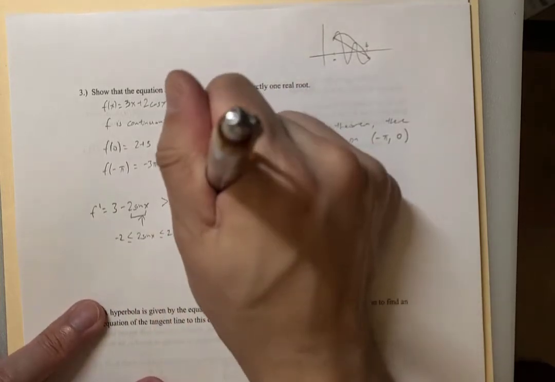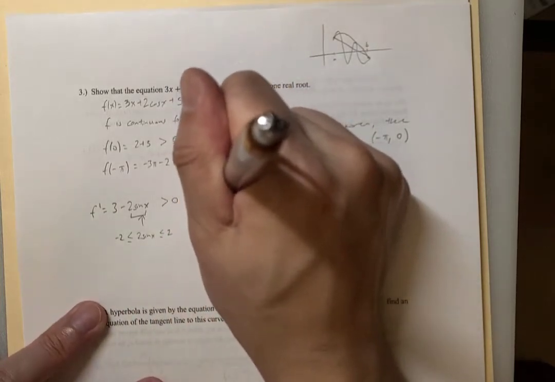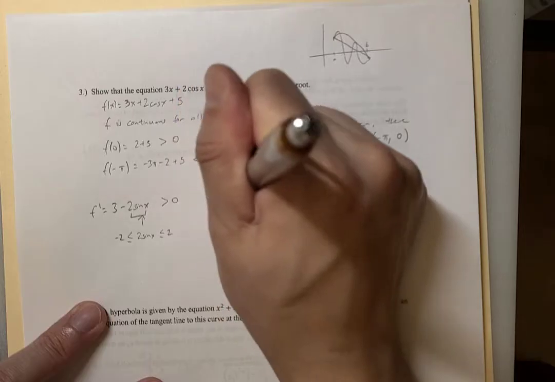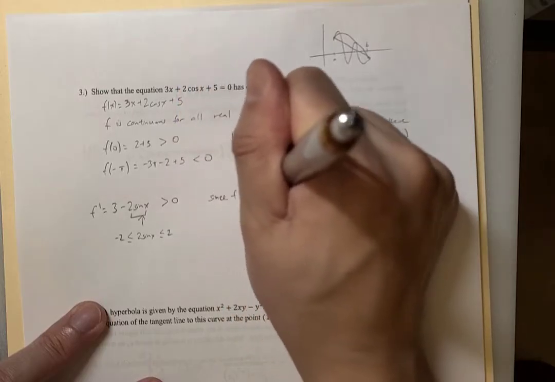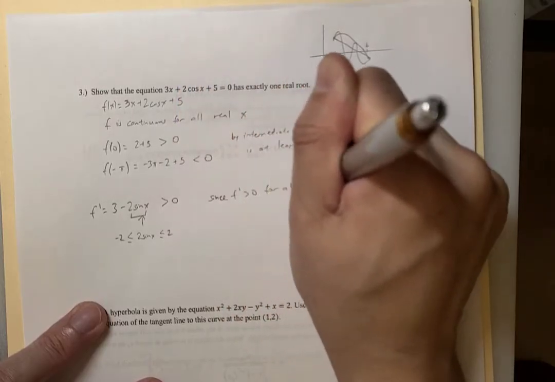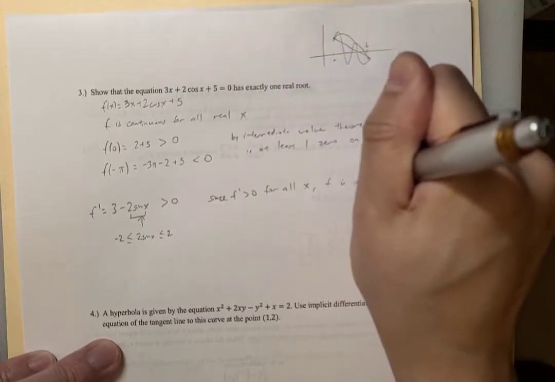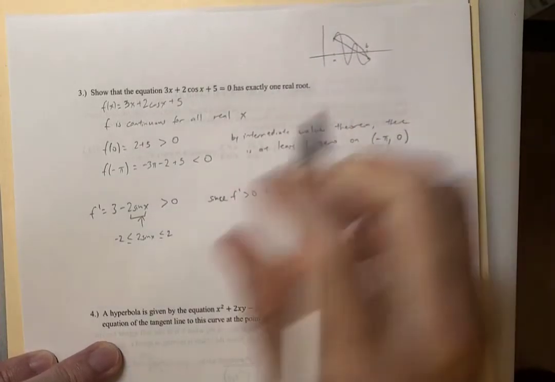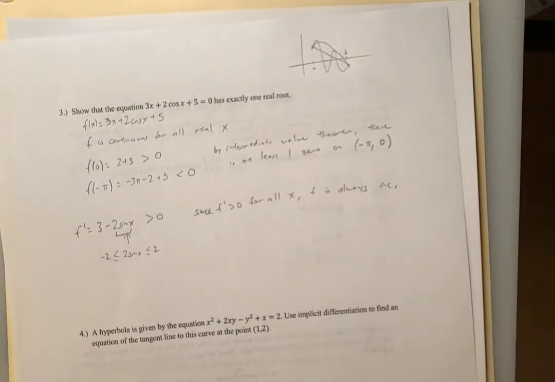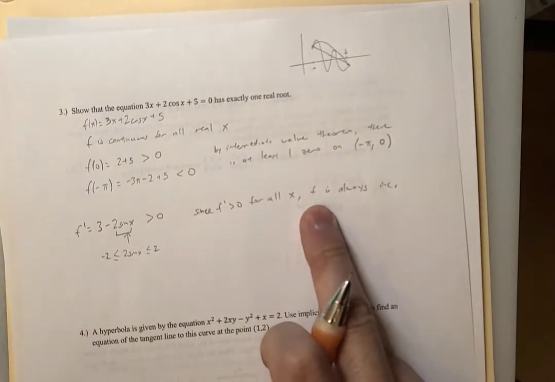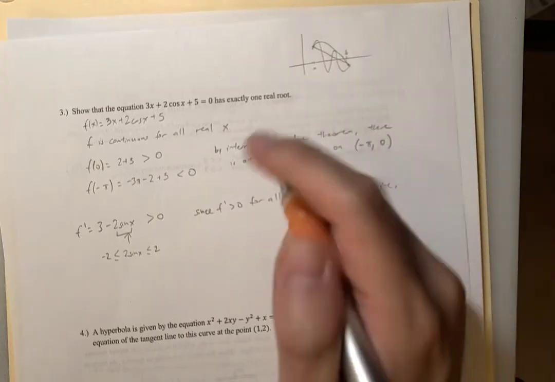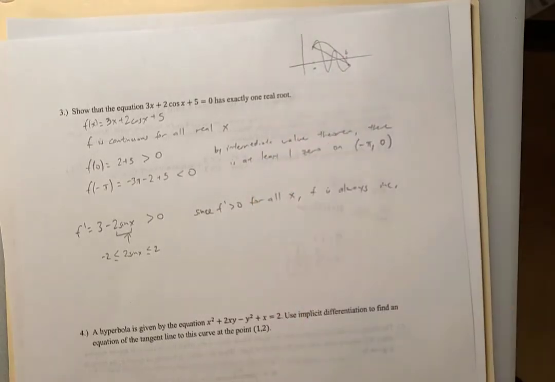So we can say since f prime is greater than 0 for all x, f is always increasing. And if f is always increasing, then it can only cross the x-axis once. So there's only one real zero. So let's write that down.